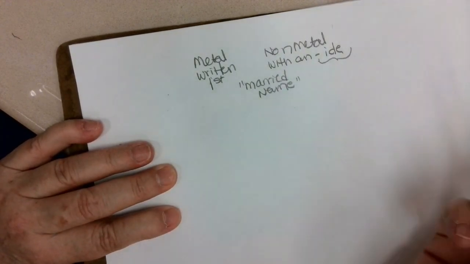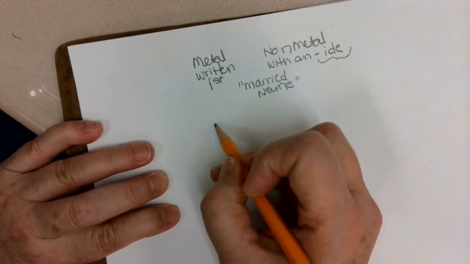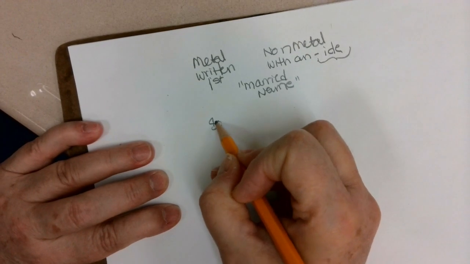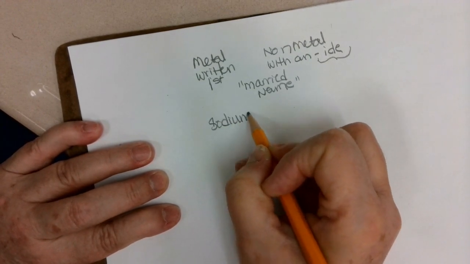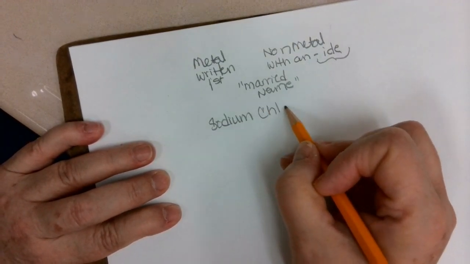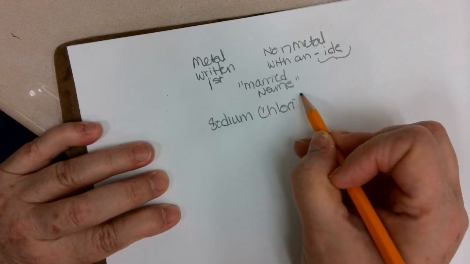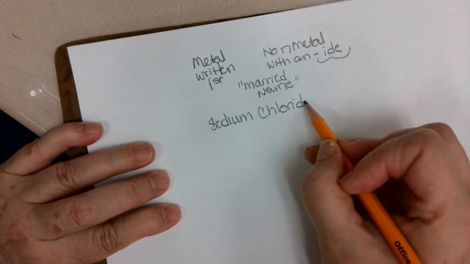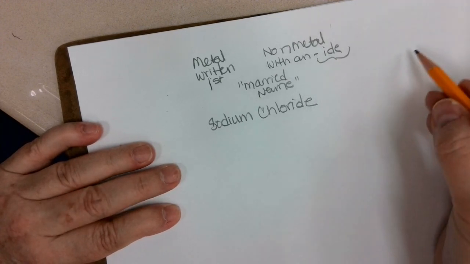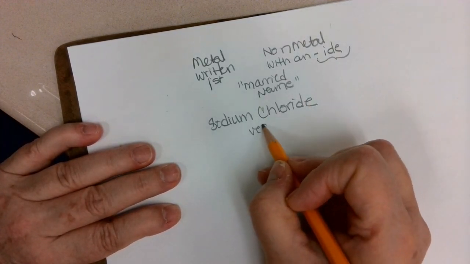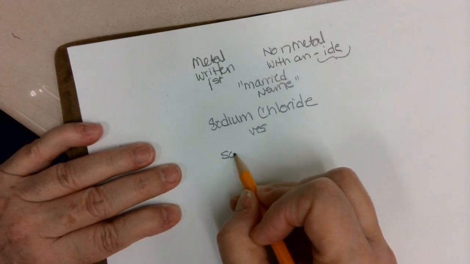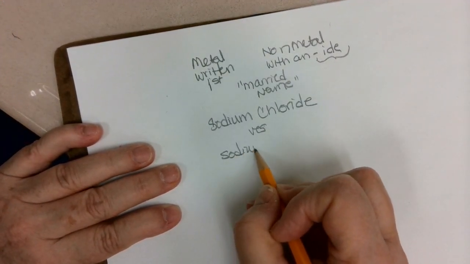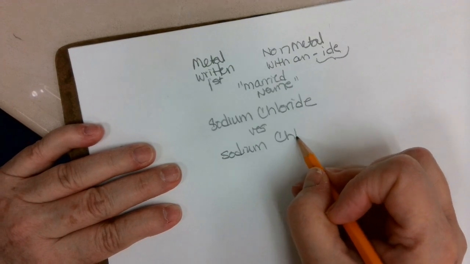Let's take sodium chloride, for example. The married name is going to be sodium. You write the metal name out. And then chloride, but we're going to change that, instead of chlorine, INE, we're going to change it to IDE, as opposed to sodium chlorine.